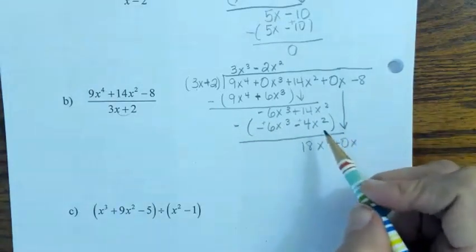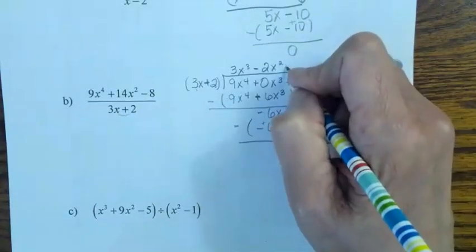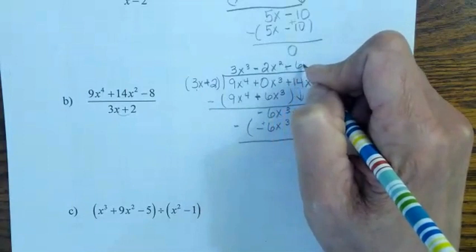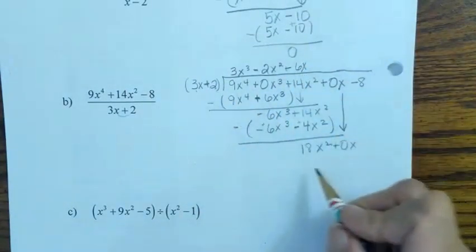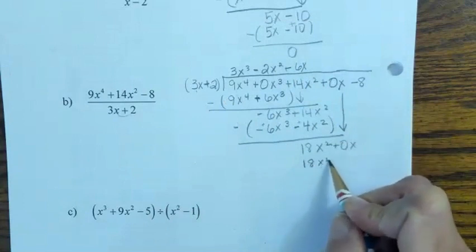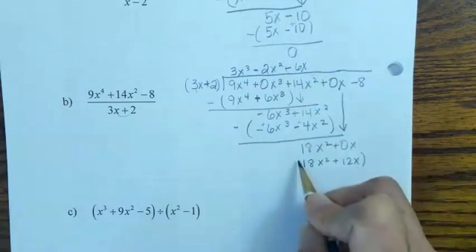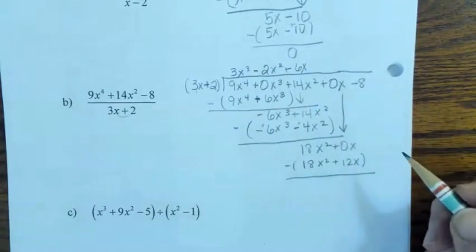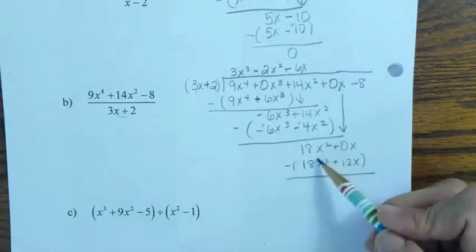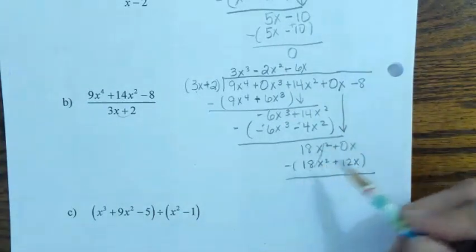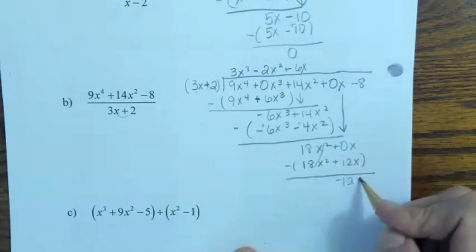Then the division starts again. 18x squared divided by 3x would be 6x. 6x times 3x plus 2 is 18x squared, plus 6x times 2 is 12x. Then I will subtract. 18x squared minus 18x squared, gone. 0x minus 12x would be negative 12x.